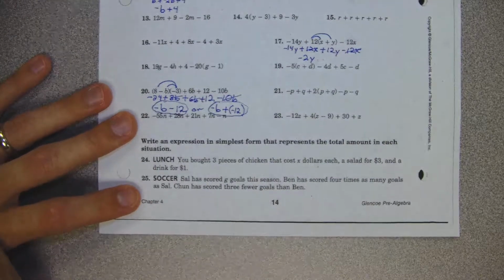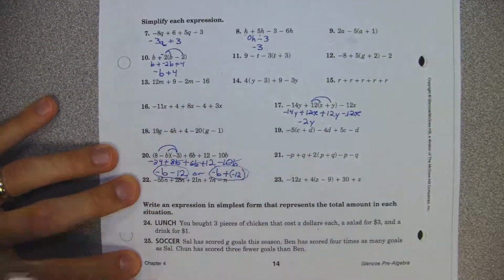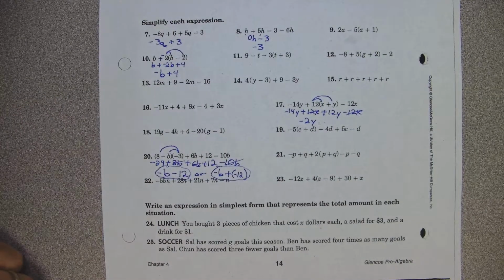So again, this is just simplifying algebraic expressions, dealing with our terminology, and then just actually working through it. Again, if you need help, come by, see me before classes get started, and I'll be happy to help you.